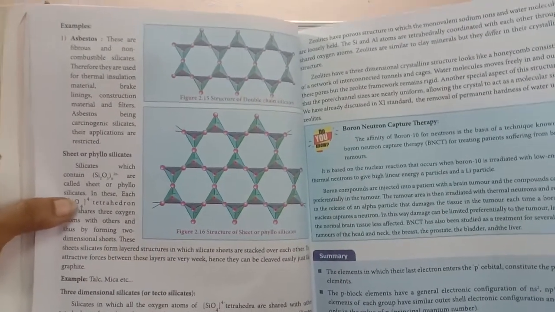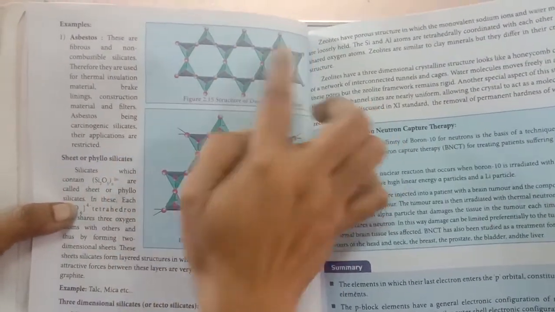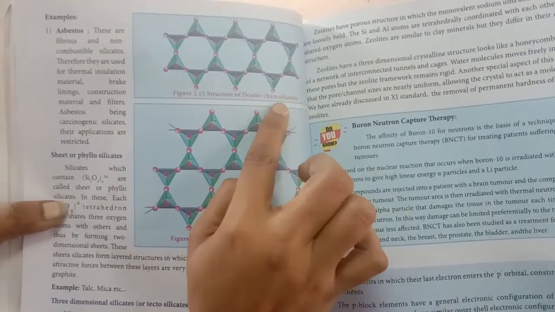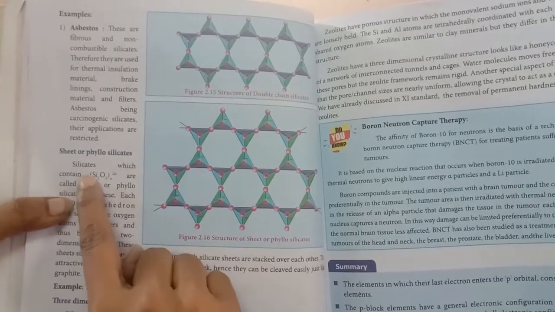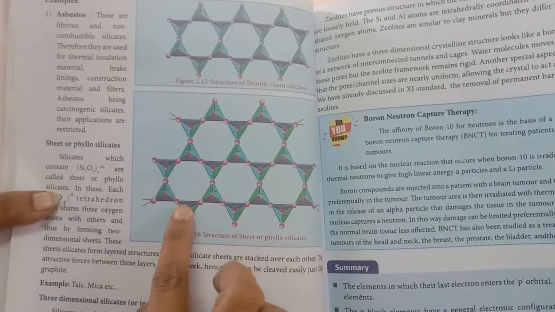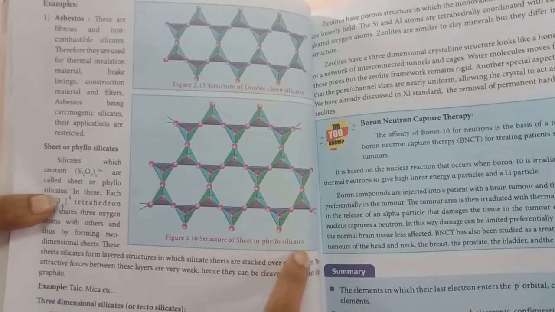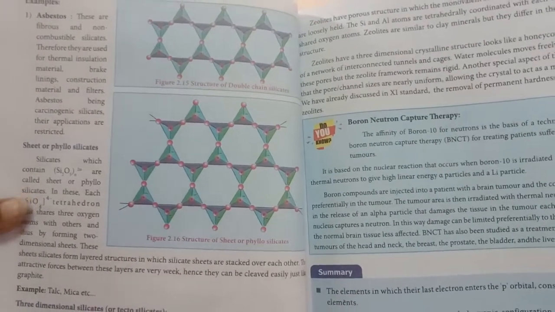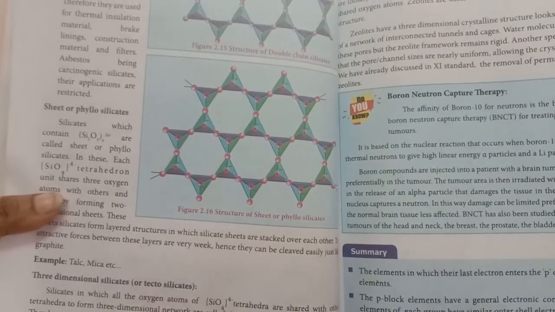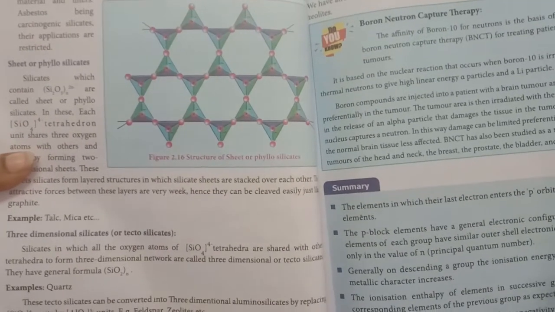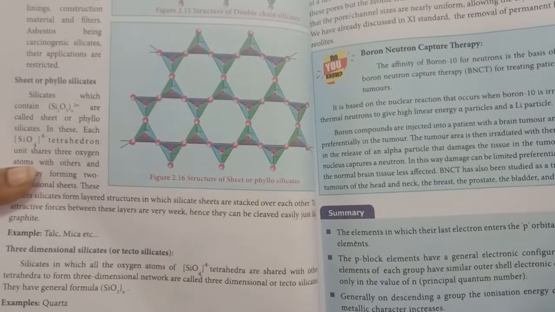And another type is the structure of double chain silicates. You have to notice this single chain is bonded with another chain, so it is called double chain silicates. And then go for the sheets or phyllosilicates. நீங்கள் பார்க்குறப்ப இது வந்து ஒரு ஷீட் மாதிரி இருக்கும். It looks like a star also. So in the structure of sheet phyllosilicates, the silicon is bonded with 3 oxygens. So these are the types of silicates. Examples include feldspar and zeolites also. Okay, I am going to explain a small thing about zeolites.